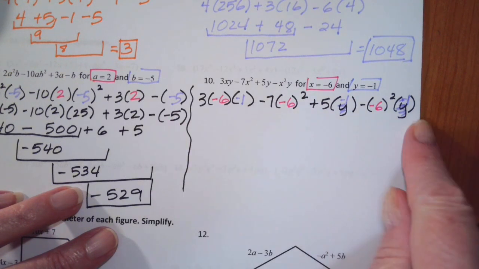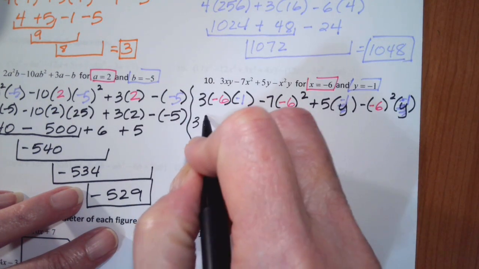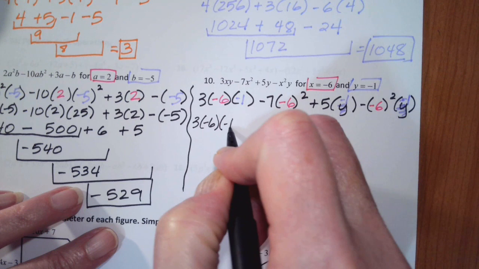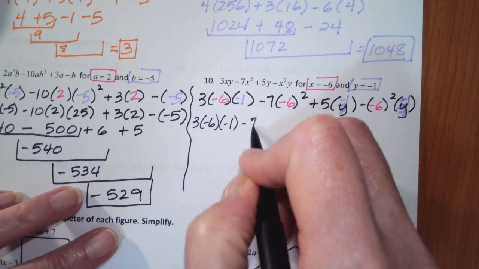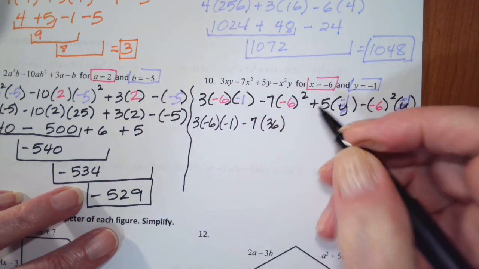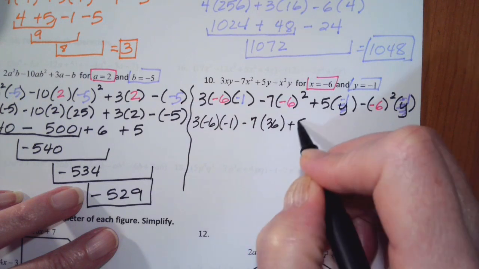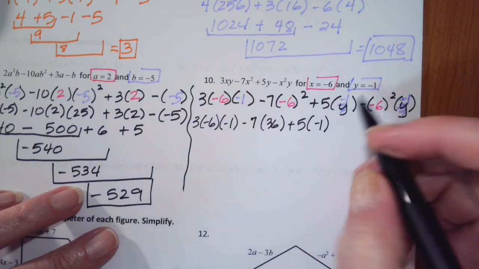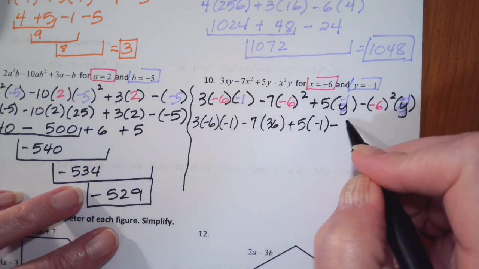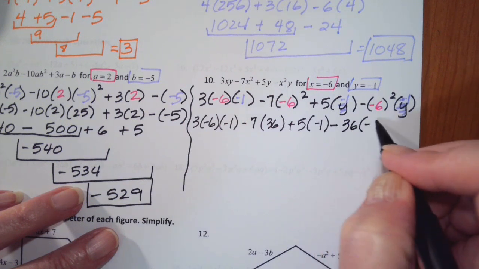Okay, so I'm going to do my exponents first. So I'm going to leave this as 3 times negative 6 times negative 1 minus 7 times 36 plus 5 times negative 1 minus 36 times negative 1.